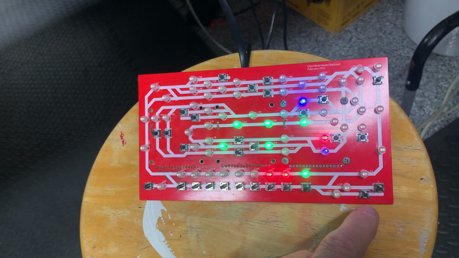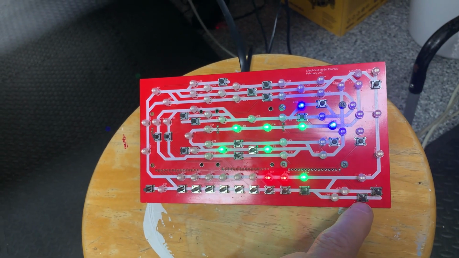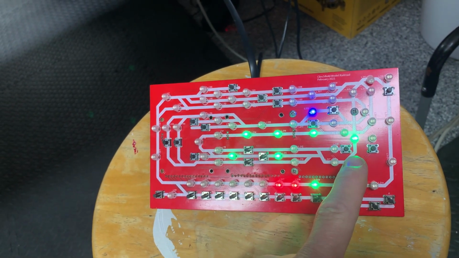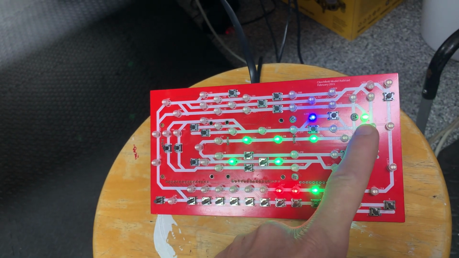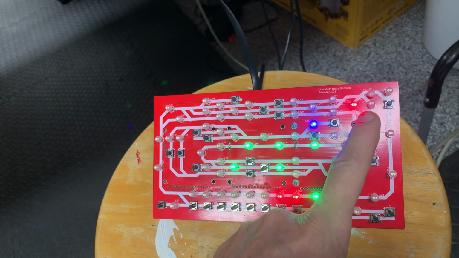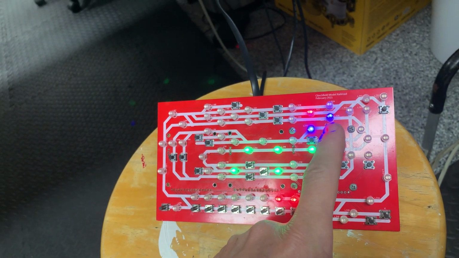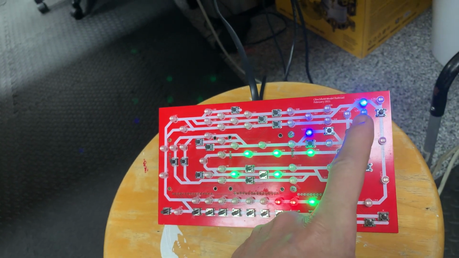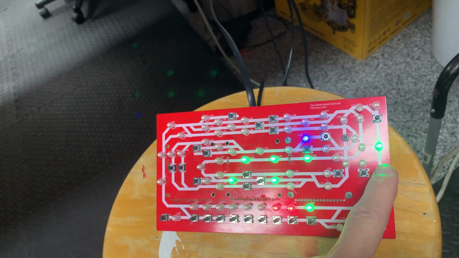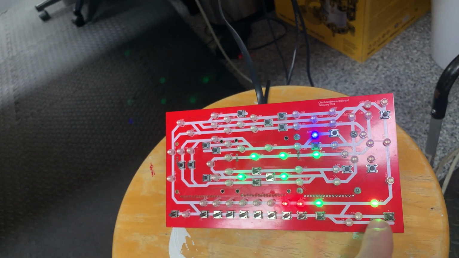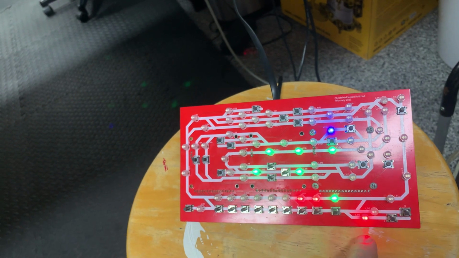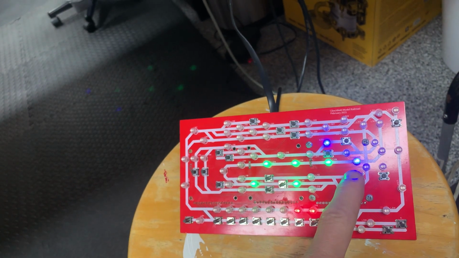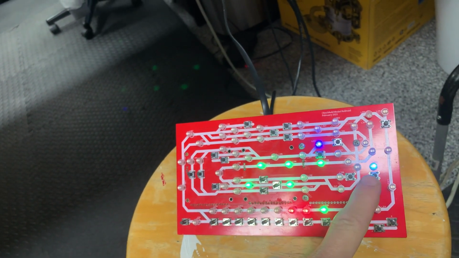And I'll count the 3 colors. 1, 2, 3, 4, 5, 6, 7, 8, 9, 10, 12, 13, 14, 15, 16, 17, 18, 19, 20, 21, 22, 23, 24, 25, 26, 27, 28, 29, 30, 31, 32, 33, 35, 36, 37, 38, 39, 41, 42, 43, 44, 46, 47, 48, 49, 50, 51, 54, 55, 56, 57, 58, 59, 60, 61, 62, 63.